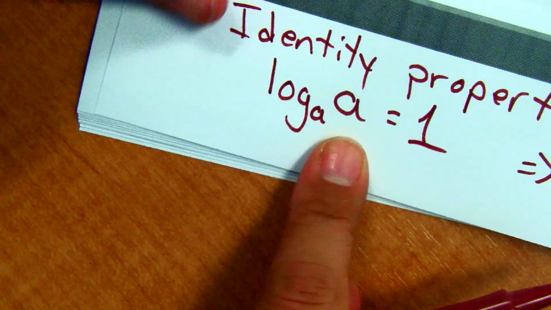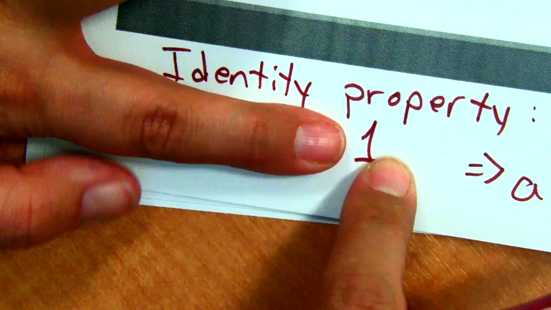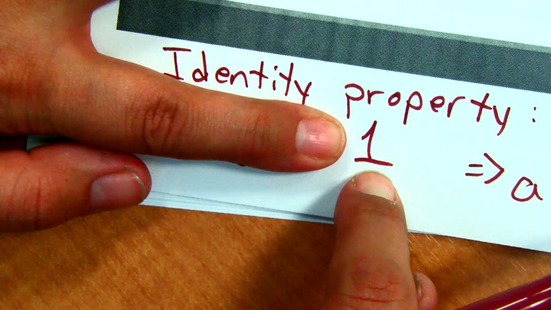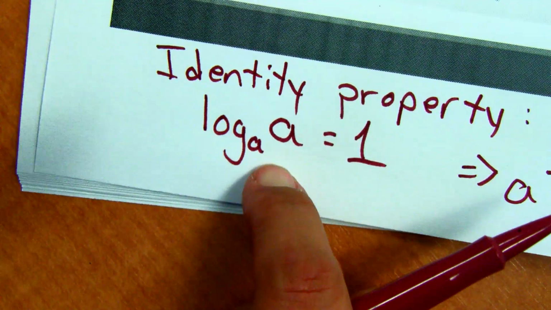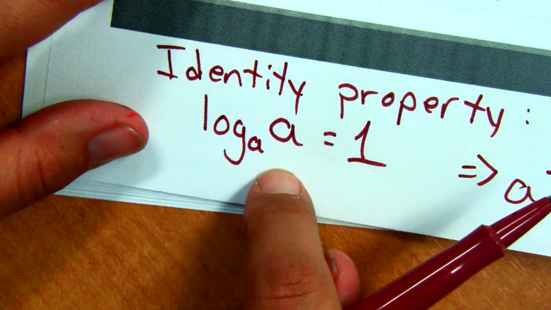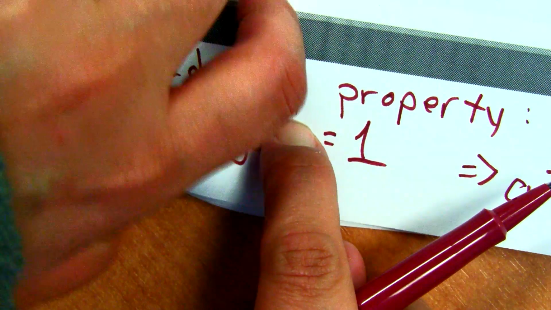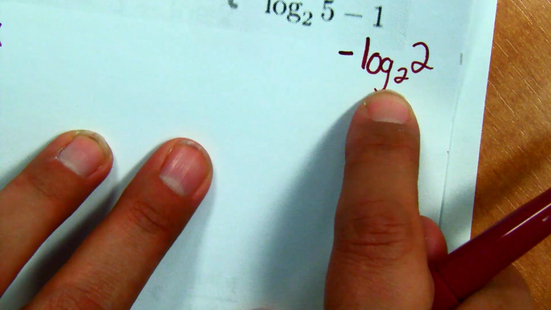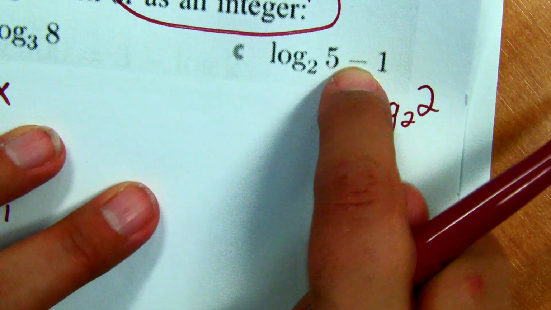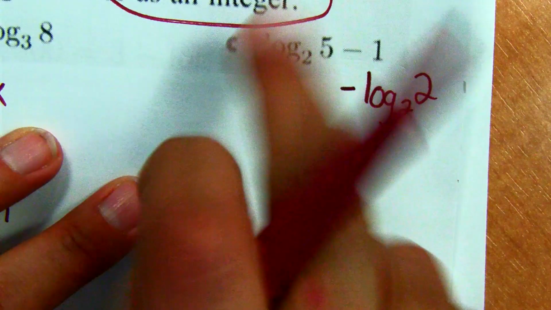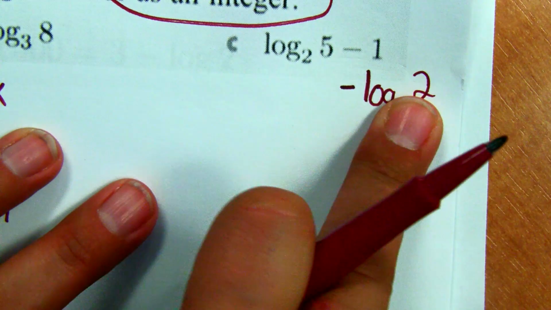So going back to this property, it says that if I have 1, I can rewrite 1 to have any base. In this case, the base is 2. So it's going to be log base 2 of that same number. Okay? So log base 2 of that same number. Because I cannot simplify this expression unless I have logs on both sides of that subtraction sign.